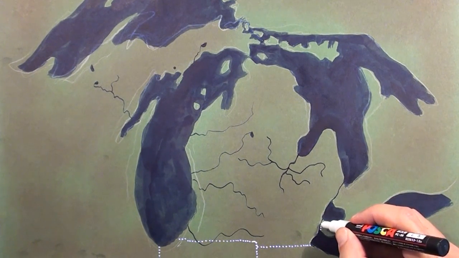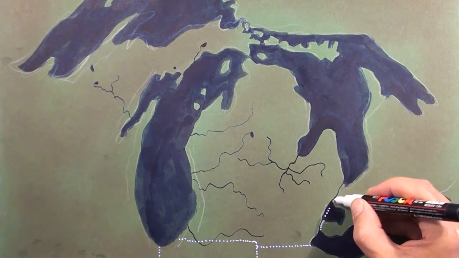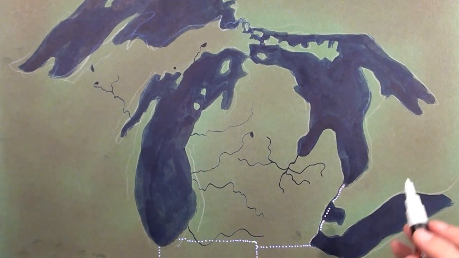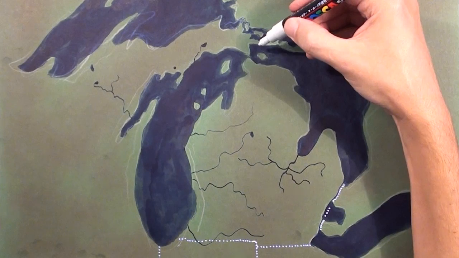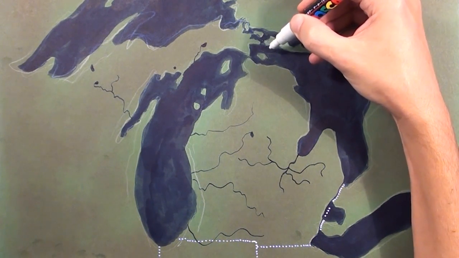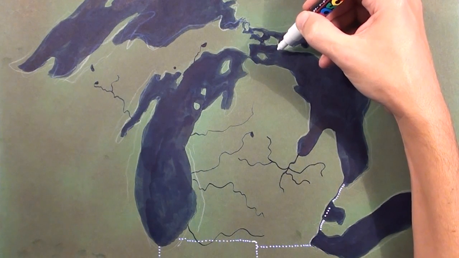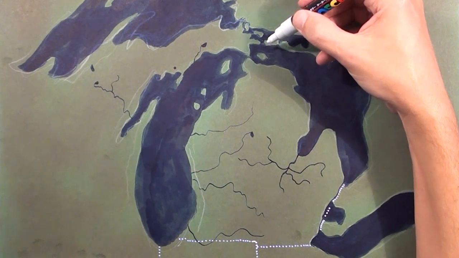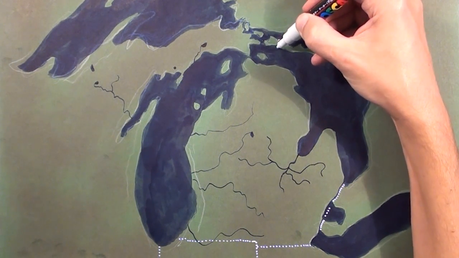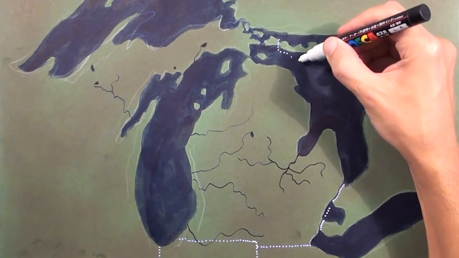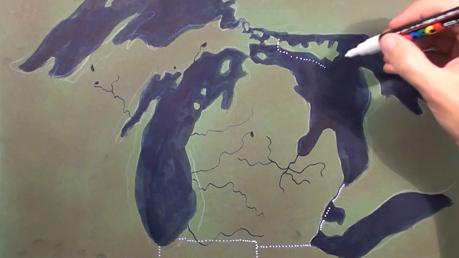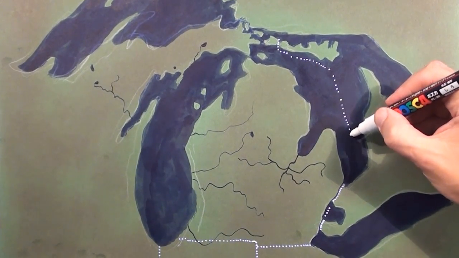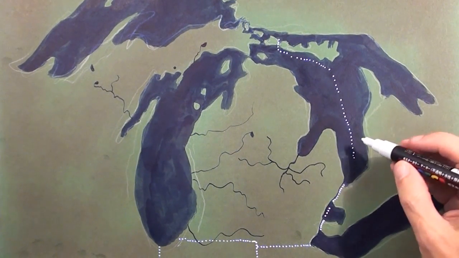And here is the border to Ontario, Canada. And let's see, this island belongs to, it's Drummond Island, it belongs to Michigan and the US. But these islands are Canadian. So this is the border, right through Lake Huron.